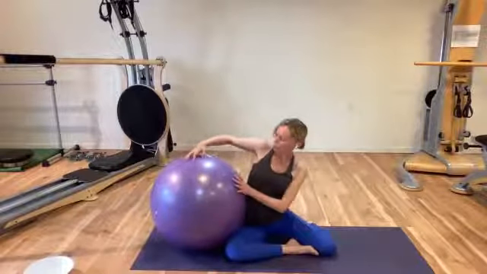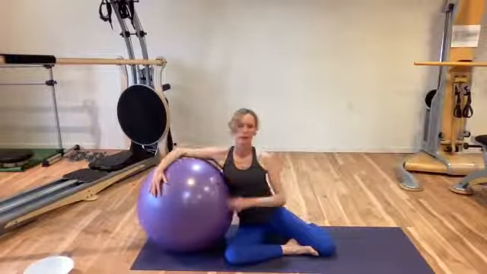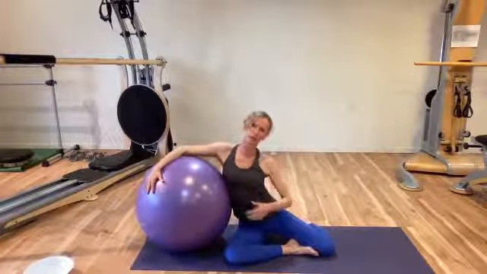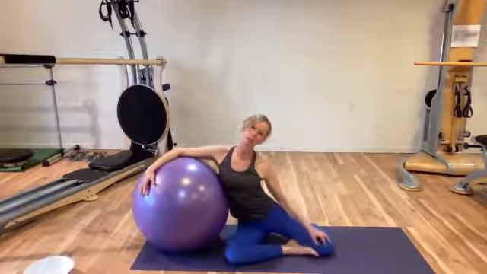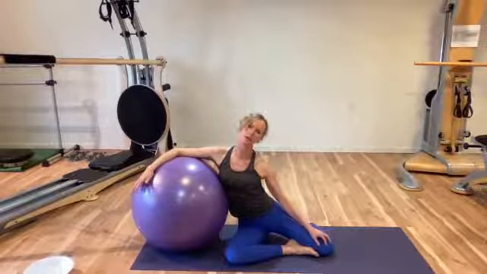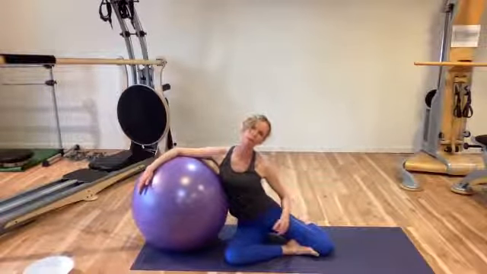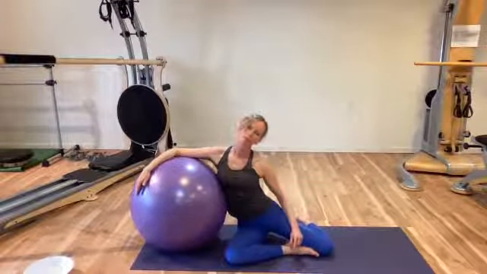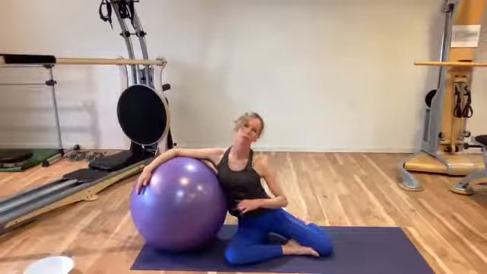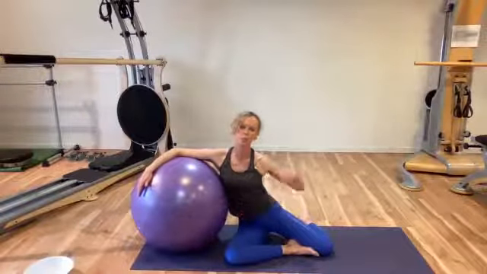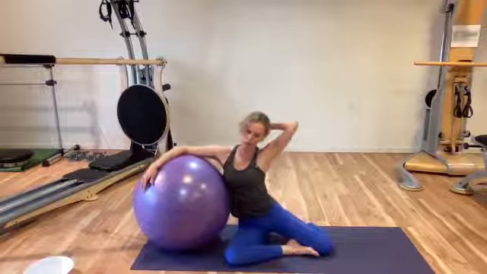So bring your ball to the other side. And then lean your rib cage into the ball. And then release it back. Inhale, expand into the ball. And exhale, release it back. If you can, bring your hand behind your head.